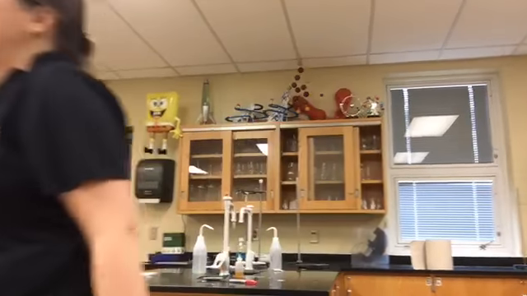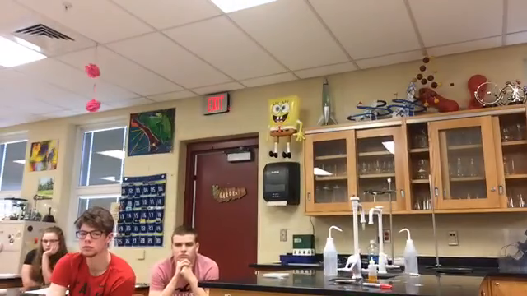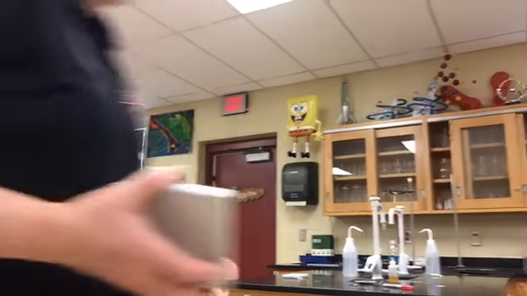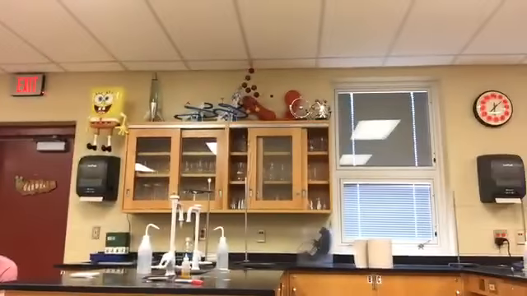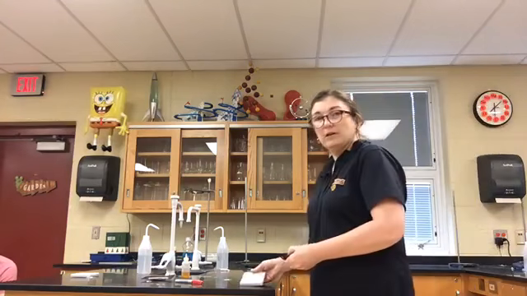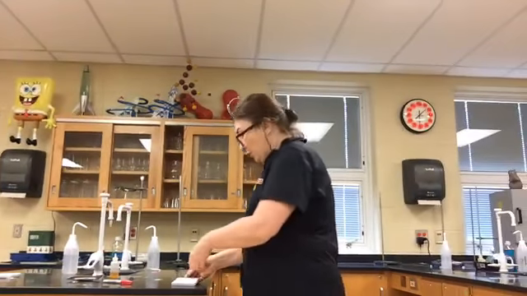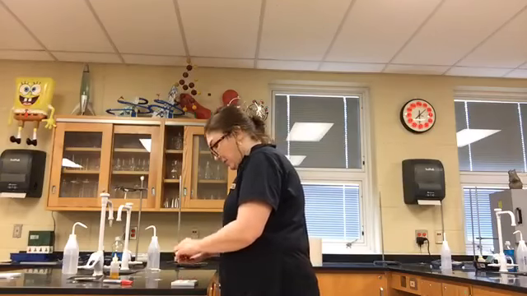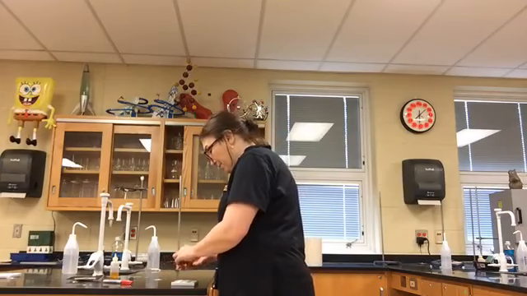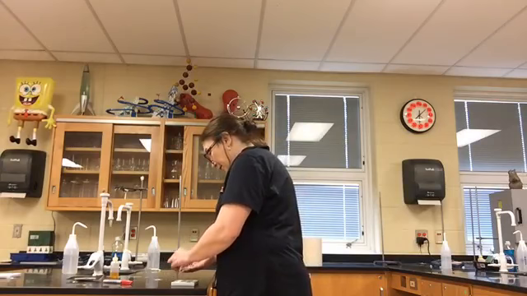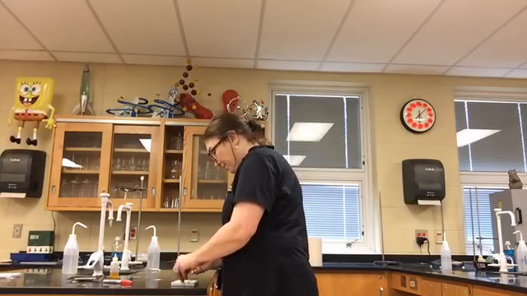Then go over and get 5 pieces of copper. 1, 2, 3, 4, 5. Now you don't have to start with copper. If you want to start with something else, you can do that as well. Okay? So we're not going to use A because copper is with copper. So I'm going to put in B, C, D, E, and F.